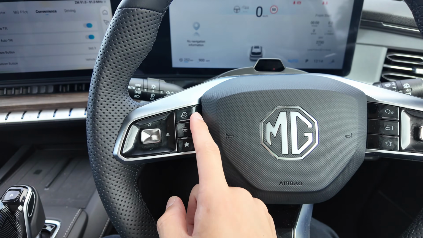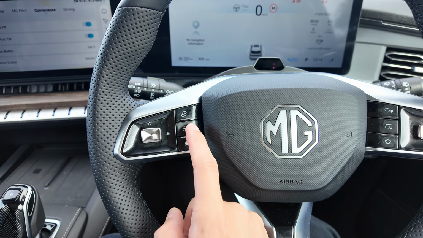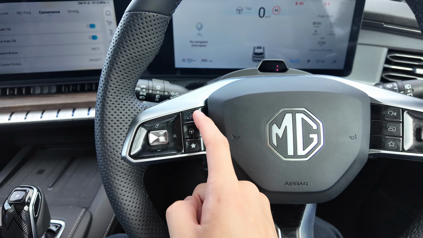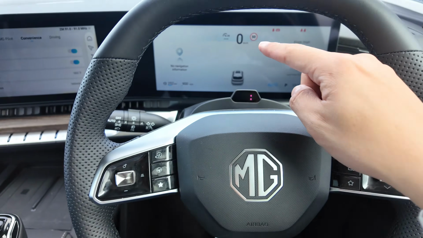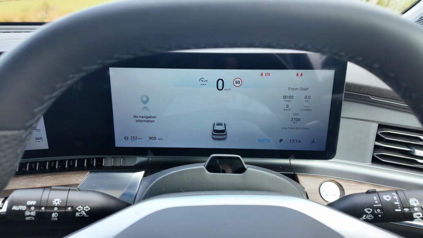Now, next 2 buttons are going to be the assisted driving features. This one is the cruise control, this one is the speed limiter. To engage the speed limiter, simply press this. You can see the speed limiter information is ready.